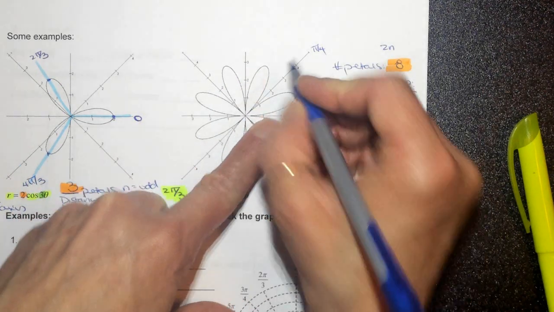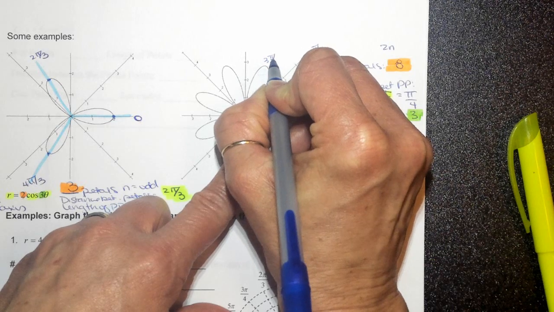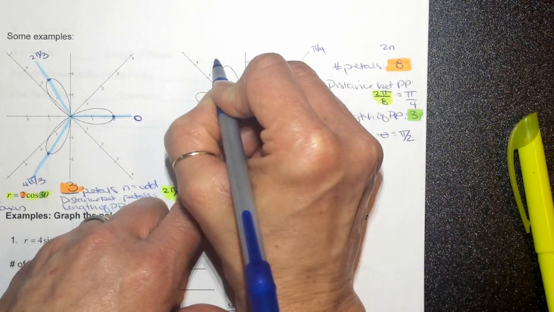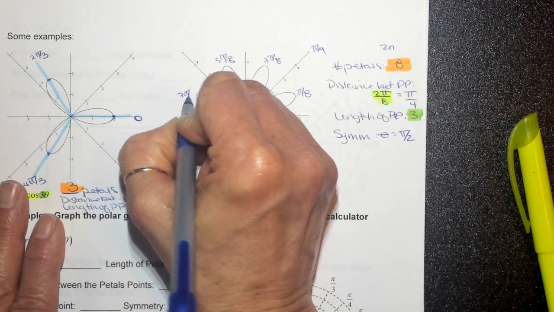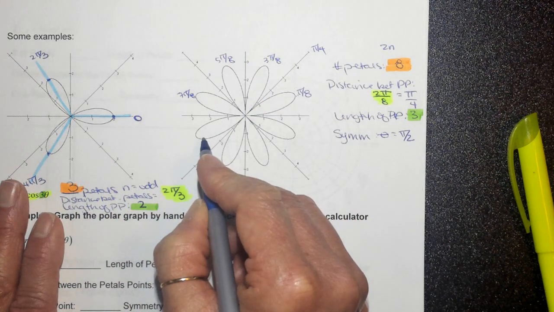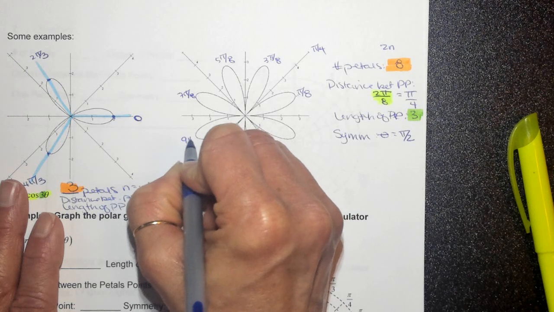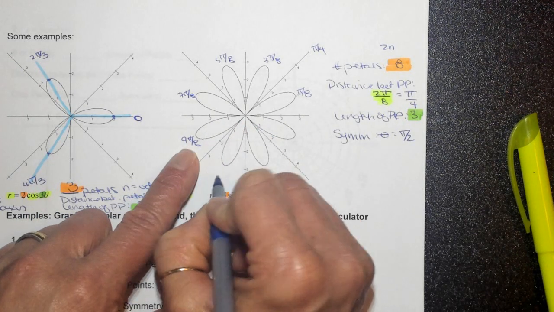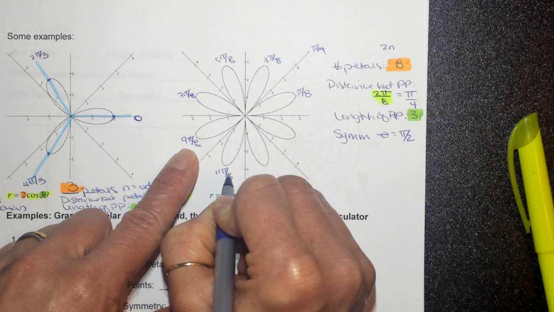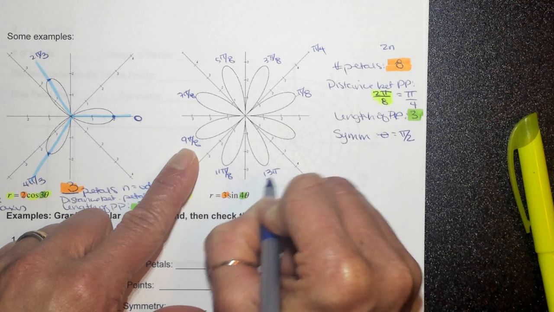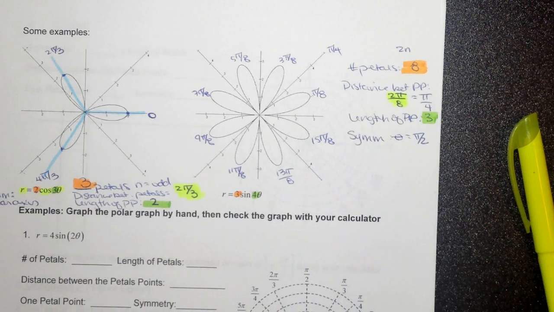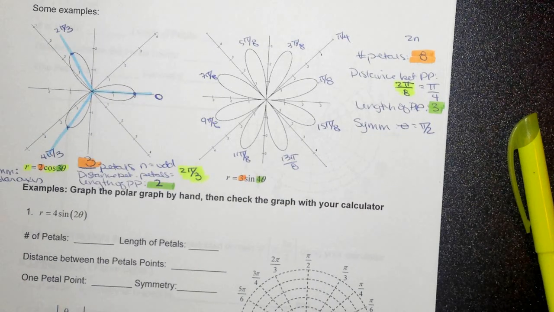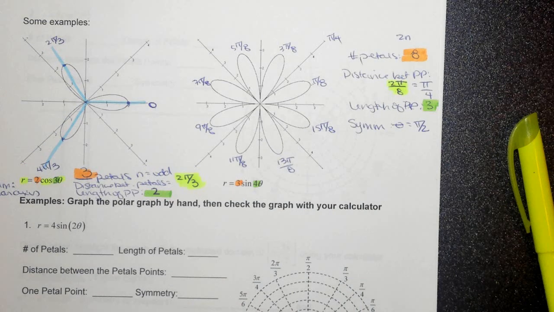So when I add, this is 3 pi over 8, 5 pi over 8, 7 pi over 8, 9 pi over 8, 11, 13, and 15. We'll go through on the graph how you get all of these points. But this is just in general and what you would be looking for.